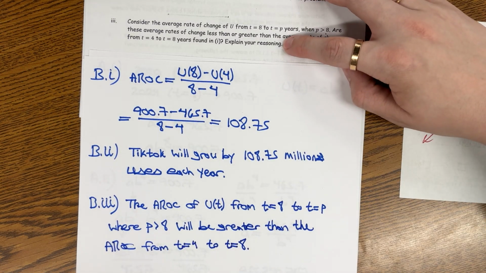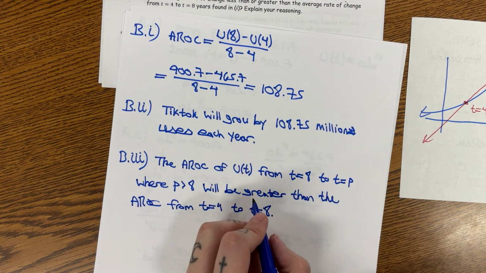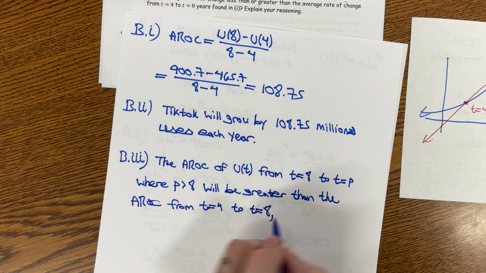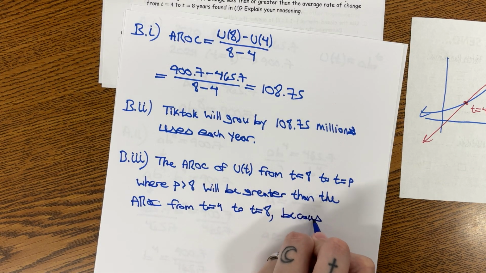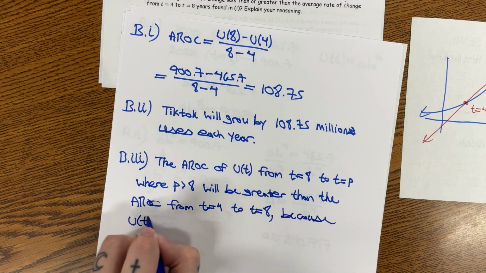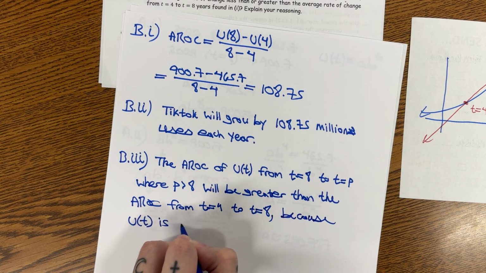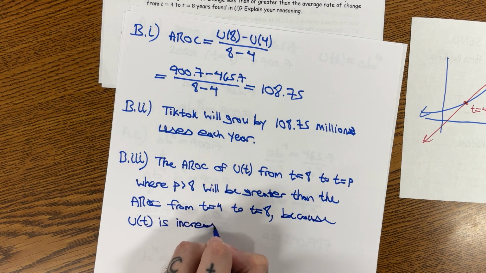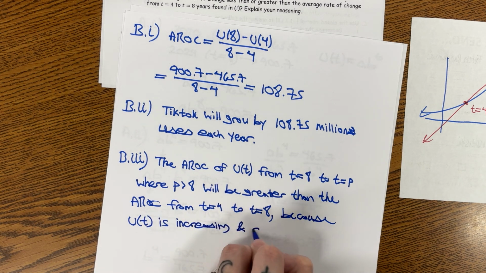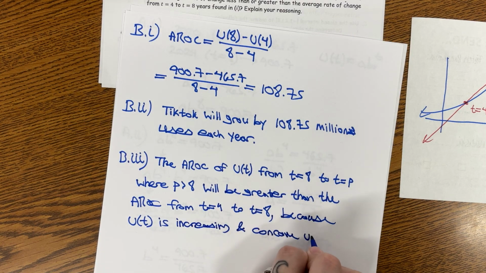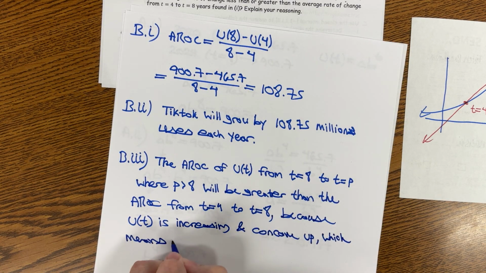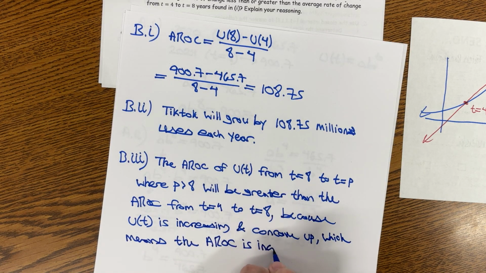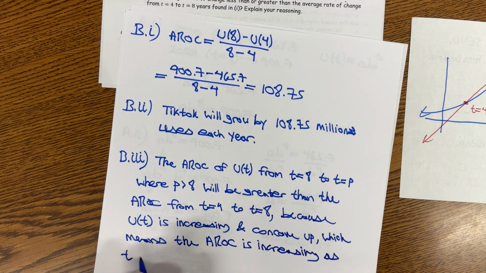And then we also need to explain our reasoning. So this was just saying that it is going to be bigger. And I'll actually change that to a comma because u of t is increasing and concave up, which means the AROC is increasing as t increases.